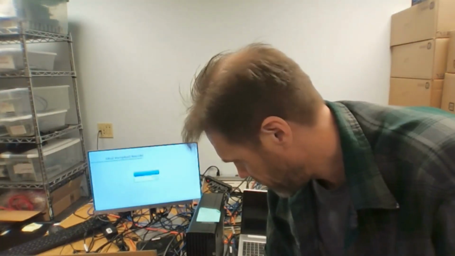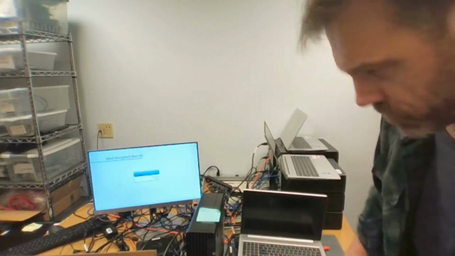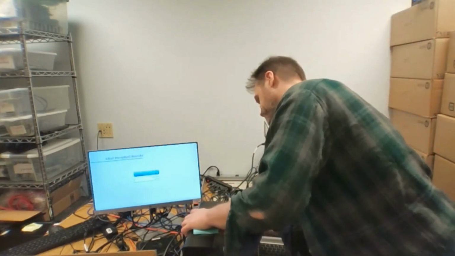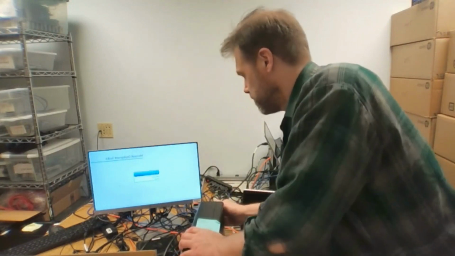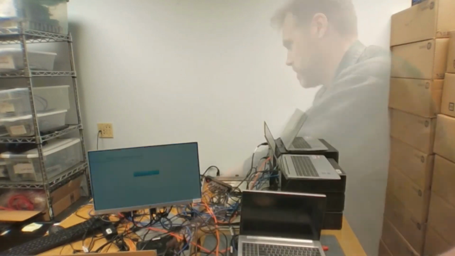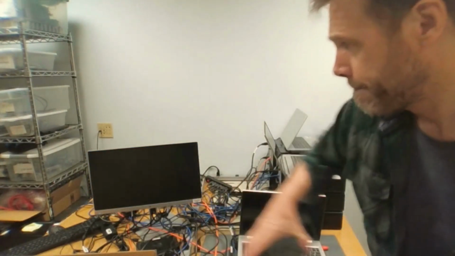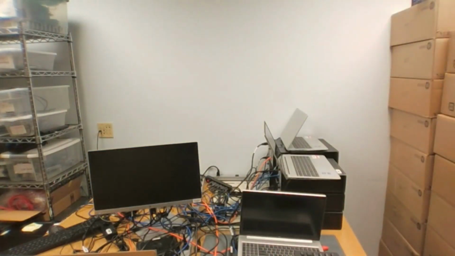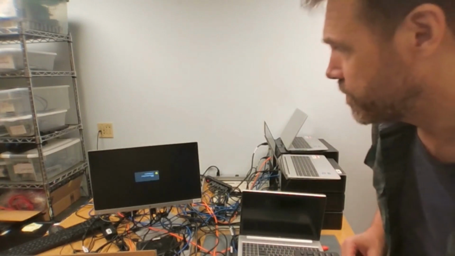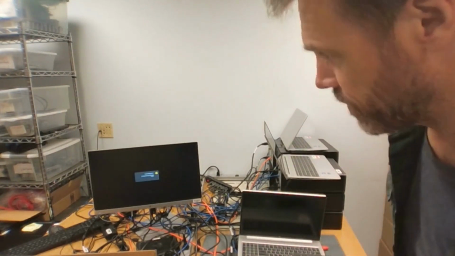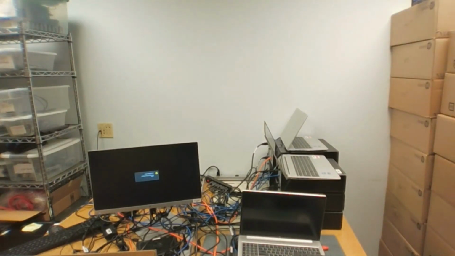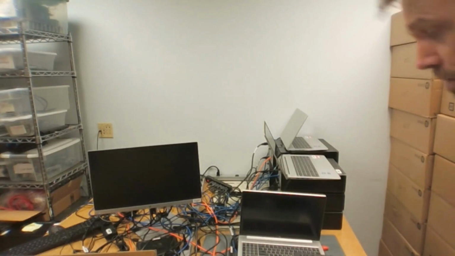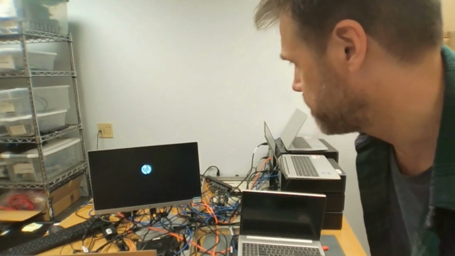So that's doing that thing, and I just want to show you how to get into the HP. Okay. That should pop up. So I'm going to turn this on. So this is now our HP. It should fire up. Okay. And for this one, instead of F12, I'm going to hit F9 for an HP.